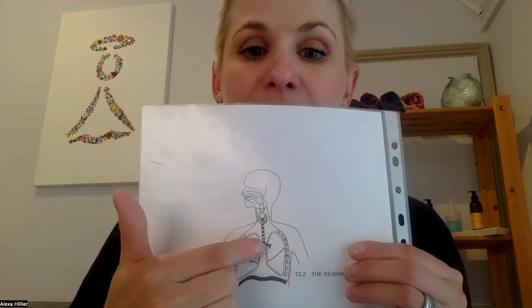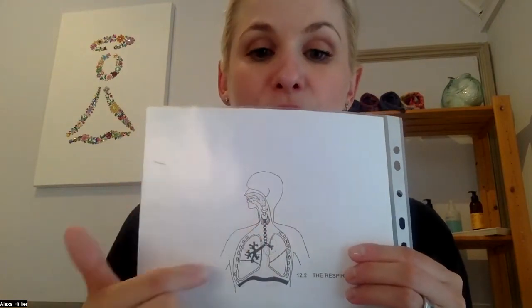So as we breathe in through our nose or our mouth, that air passes past the pharynx and then past the epiglottis, which will be covering the esophagus, so that air can come down into our trachea. Our trachea is this straight structure coming down from the throat and down into the thorax.